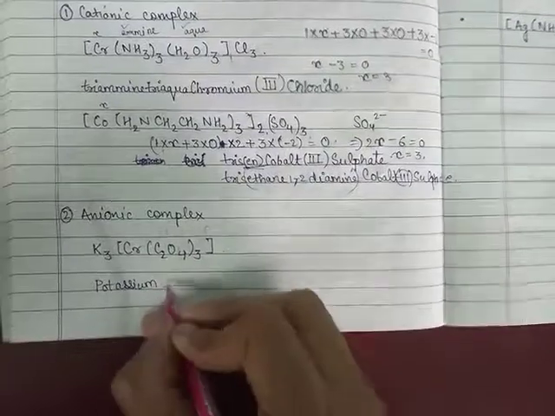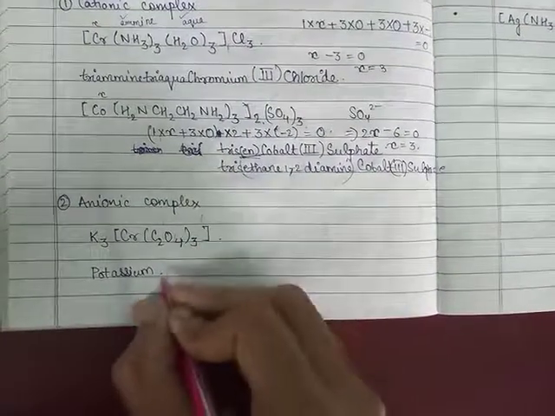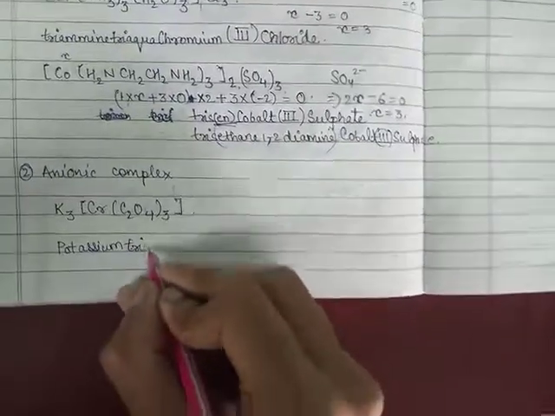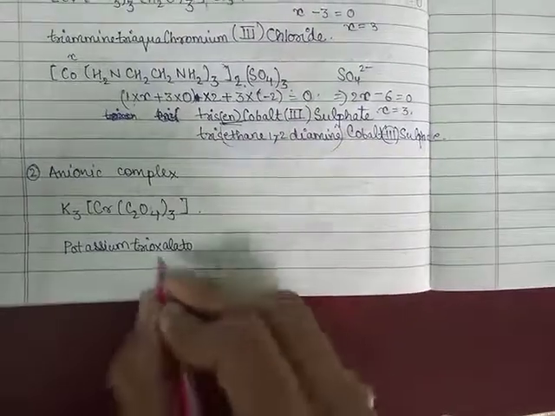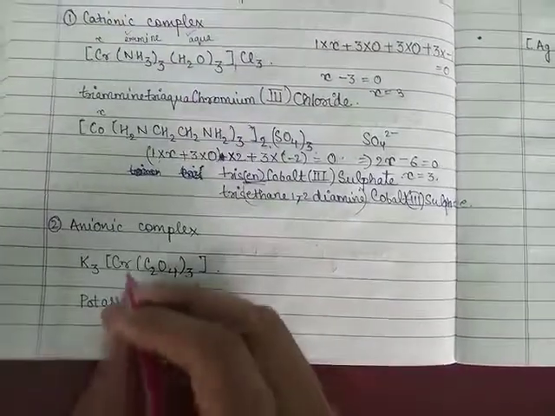Now what we'll do, we'll simply name the ligand, firstly the prefix tri, then the ligand name. What is the ligand name? Oxalato. Okay, trioxalato. Then the name of the central metal atom. What is the name of the central metal atom?